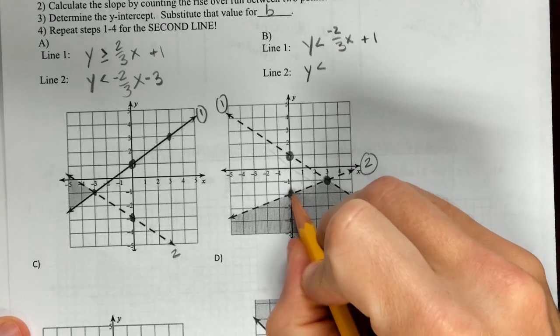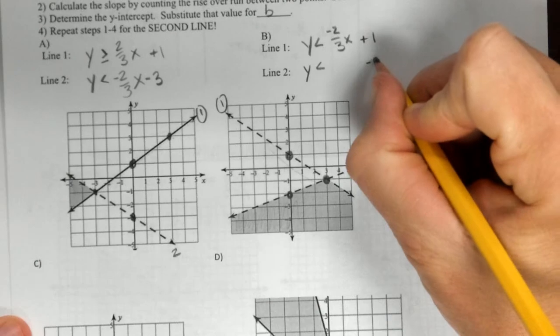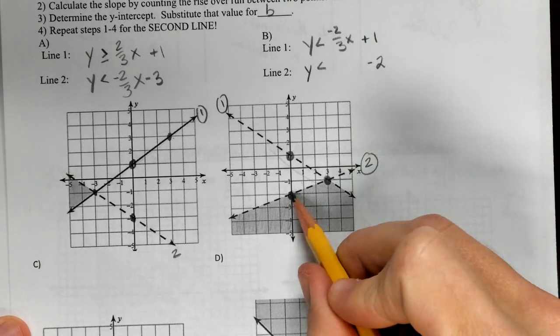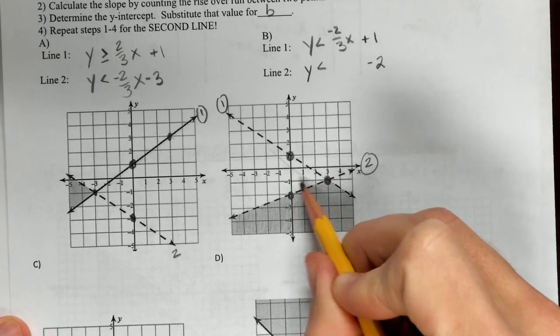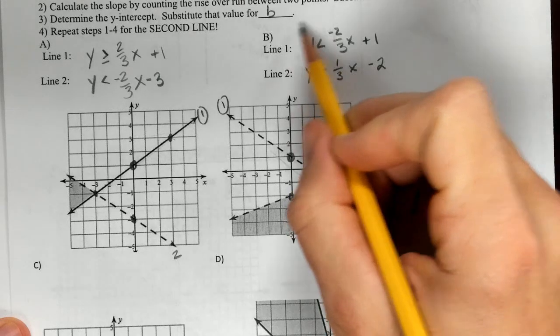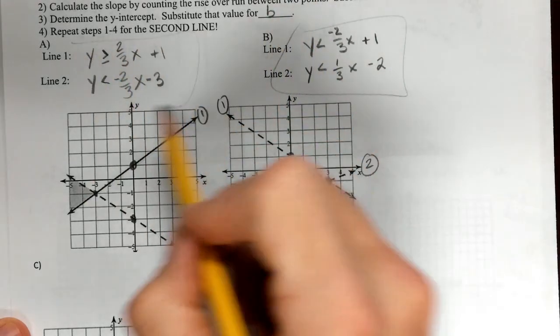The y-intercept is right here at -2, so this b is going to be -2. And now how did I get from this puppy to that kitty cat? I went up 1 over 3, so 1/3 x. Bada bing, bada boom. All right.